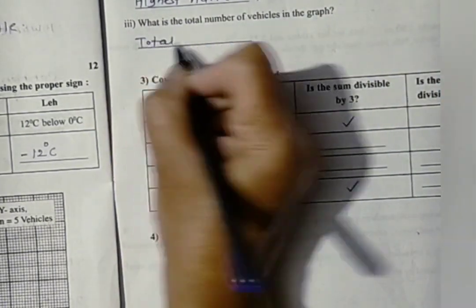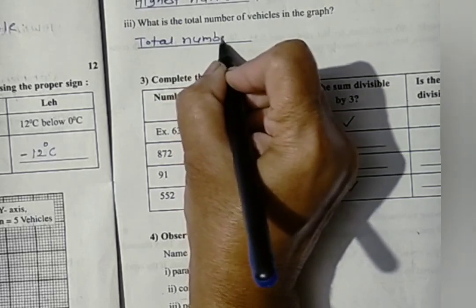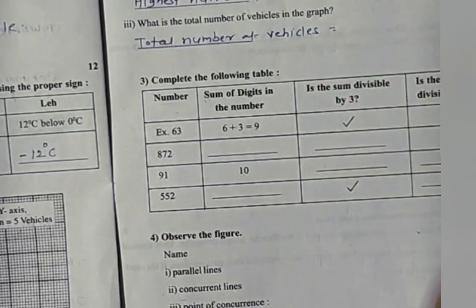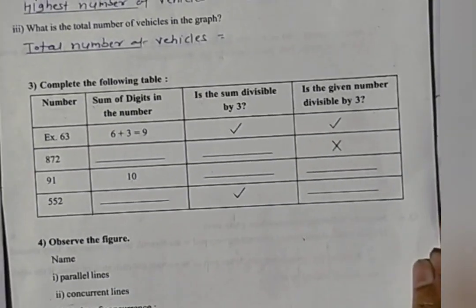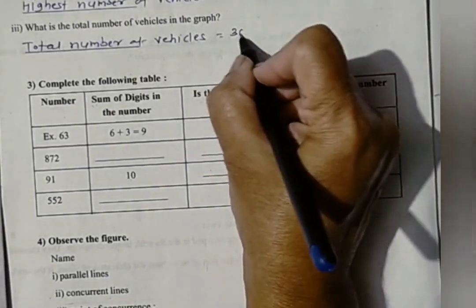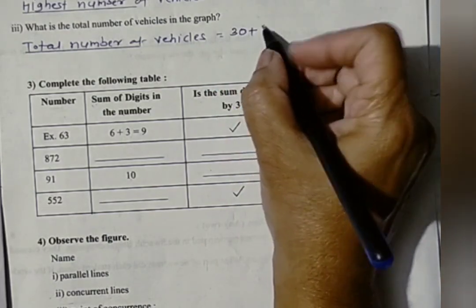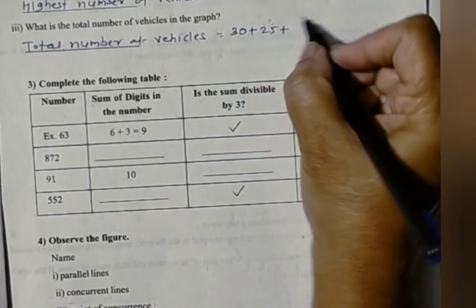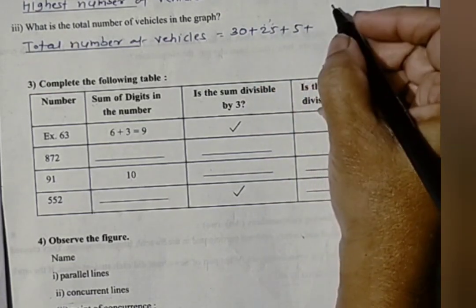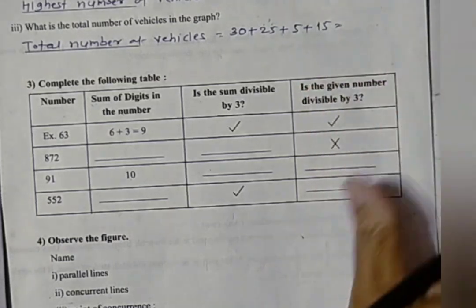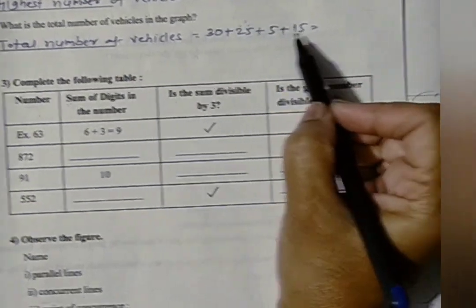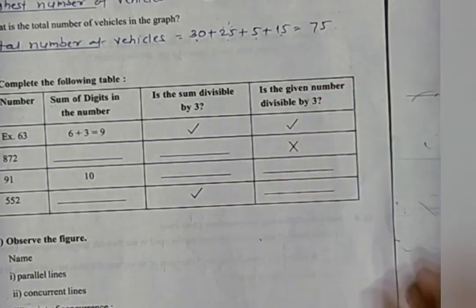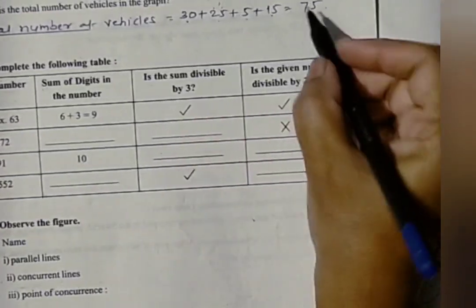Total number of vehicles is equal to bicycle 30, scooter 25, rickshaw 5 and bullock cart 15. 15 plus 5 is 20, plus 30 is 50, plus 25 is equal to 75. Total number of vehicles is 75.